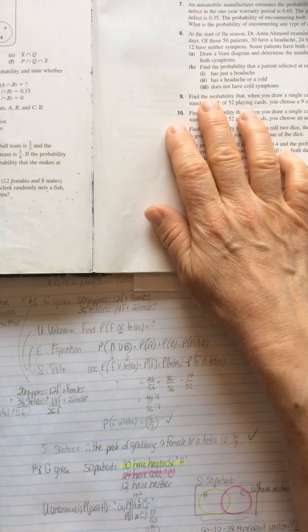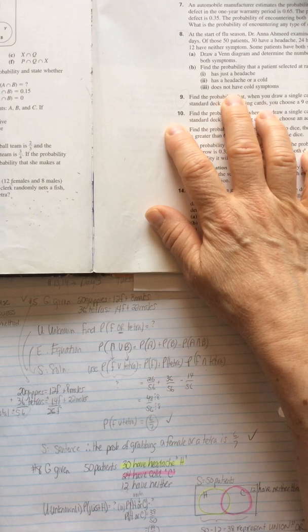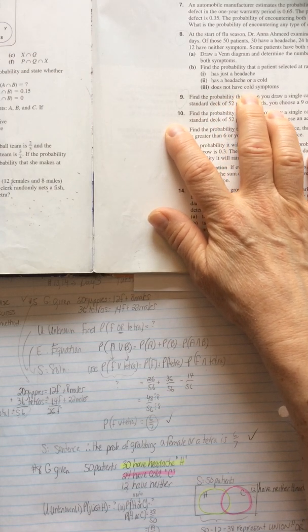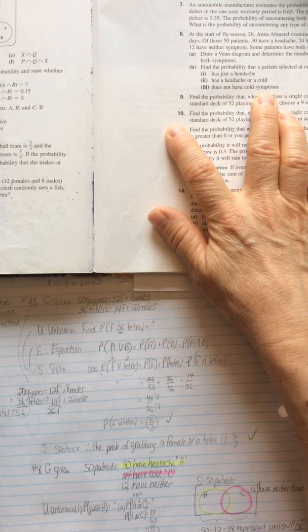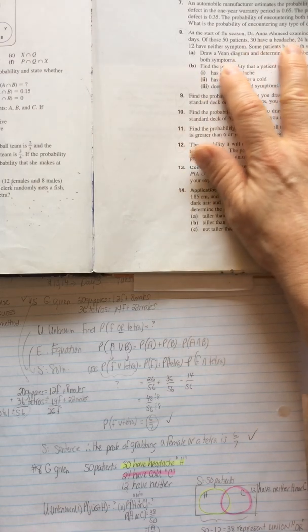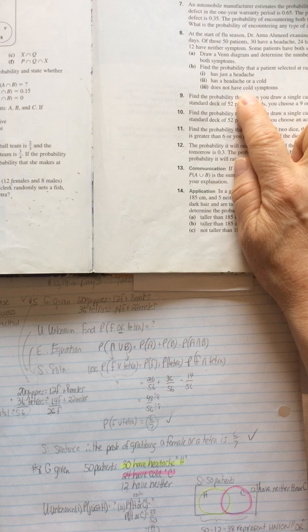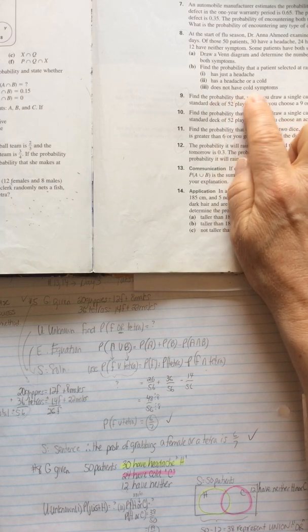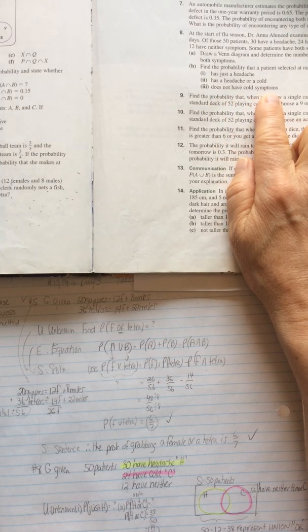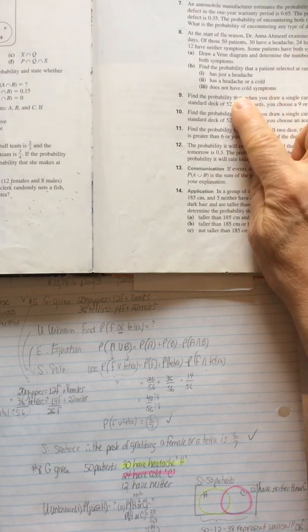Okay, so next, does not have cold symptoms. I'm going to say that the question does not have cold symptoms is the same as the question does not have a cold.